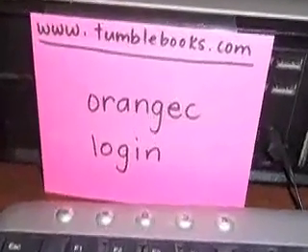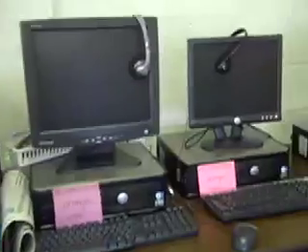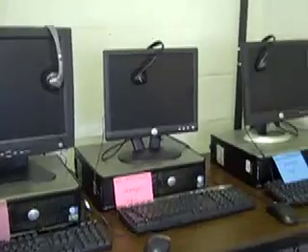During Listen to Reading, the students access the text by going to tumblebooks.org to listen to reading. They listen to the text being read on the computer screen. They are able to follow along as the text is being read.